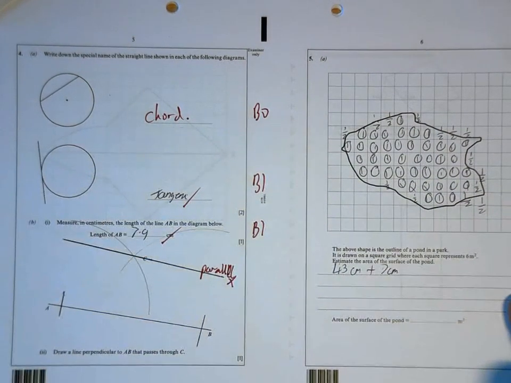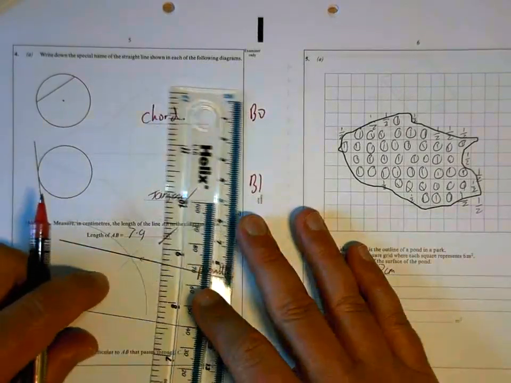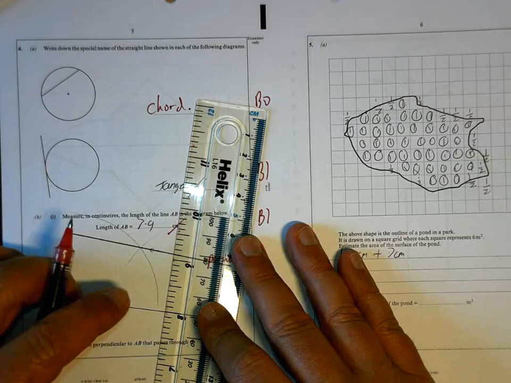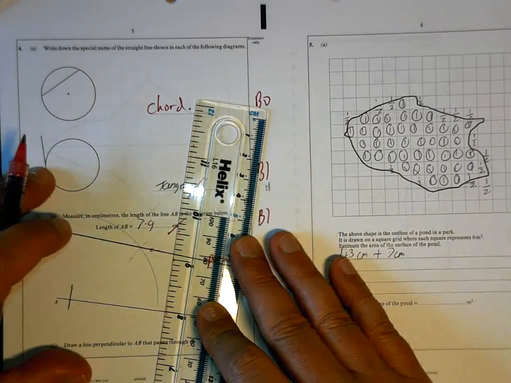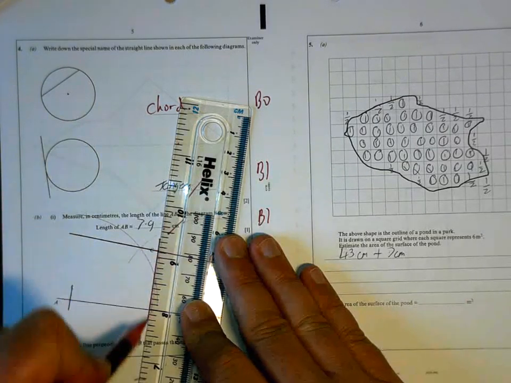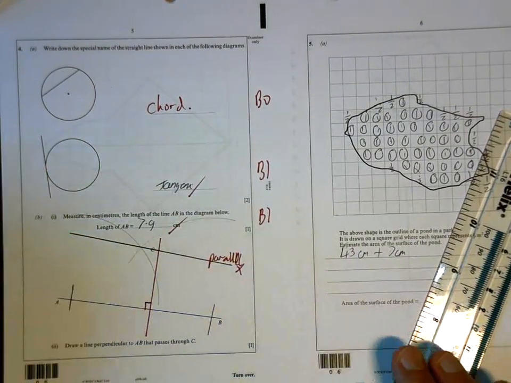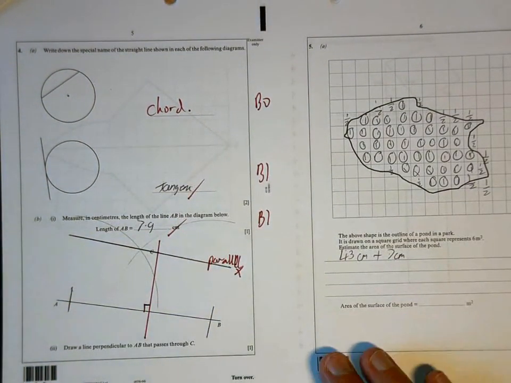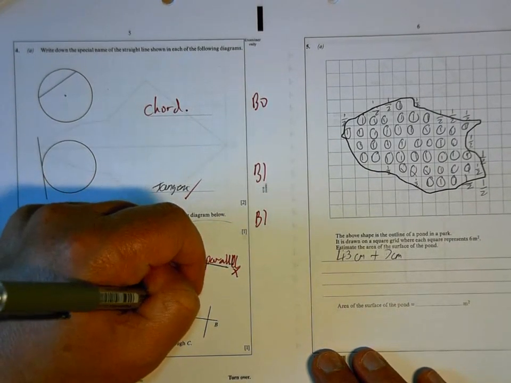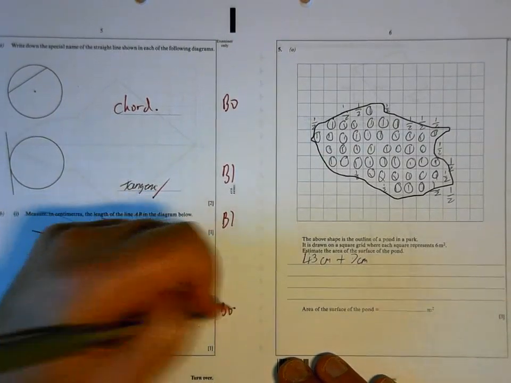What you're looking for is to get your ruler, line one of the lines on your ruler up with that, and then this edge will be at right angles to it, and right angles is in maths perpendicular, so that's the line that you're looking for, one that's 90 degrees. So you don't get that mark.